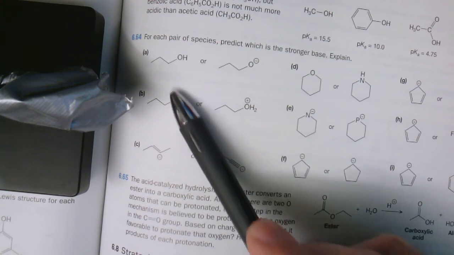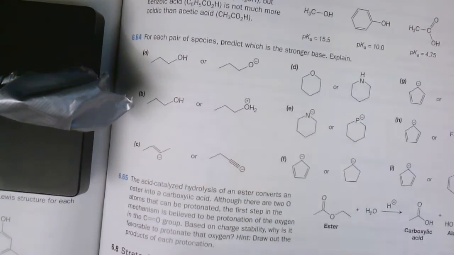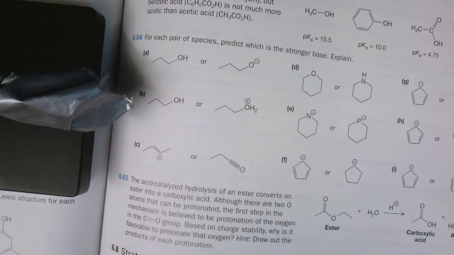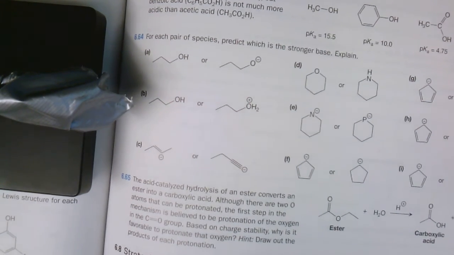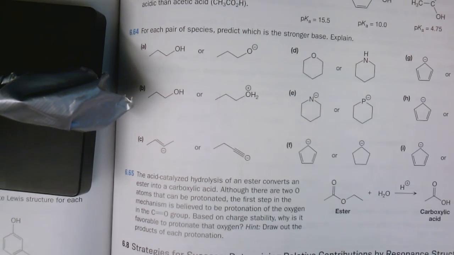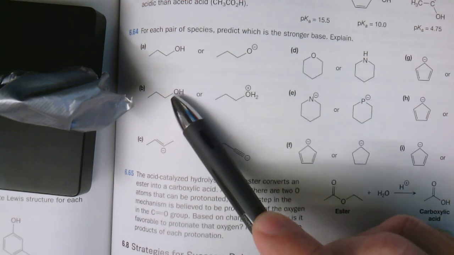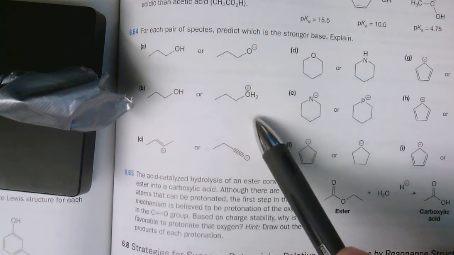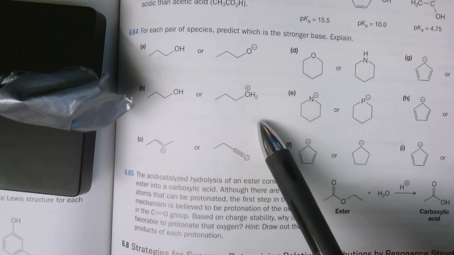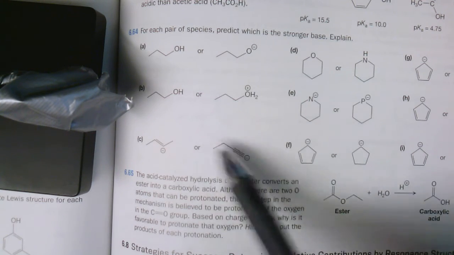This one has two lone pairs I can stick a proton on. This one only has one. And if I stick a proton on here, it's going to make this a +2. So that's going to be even harder, to increase the charge on that oxygen, because oxygen doesn't like having a positive charge. So this one is going to be the stronger base. You can also think about the conjugate acids. This conjugate acid is going to be a plus charge. This conjugate acid would have a +2 charge, which would make it a stronger acid, which means this is a weaker base.